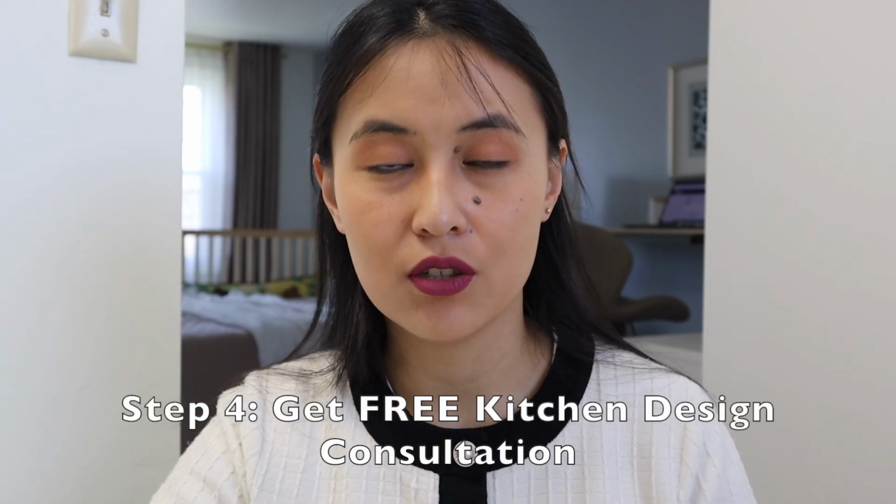Getting a free design consultation from your local stores such as Home Depot, Lowe's, IKEA, maybe Cabinets To Go if you have one, or maybe any other small local cabinetry shops. Since you are going to purchase cabinets, I assume from just one location, because you're most probably going to get similar cabinets from just one collection, and it's most likely going to be from one store or one location, then I would highly suggest going to that store and talking to the representatives.